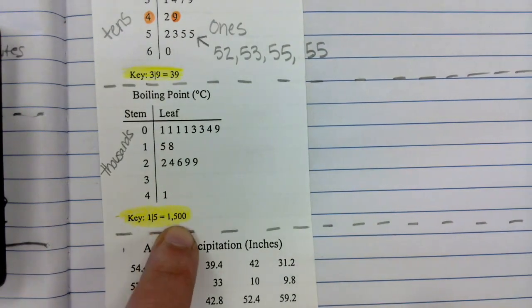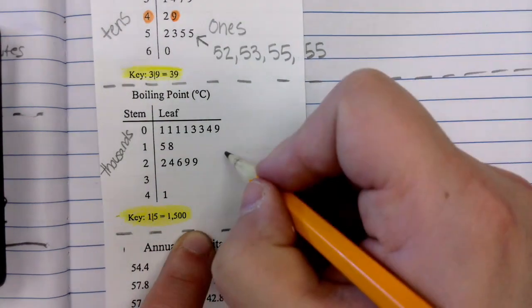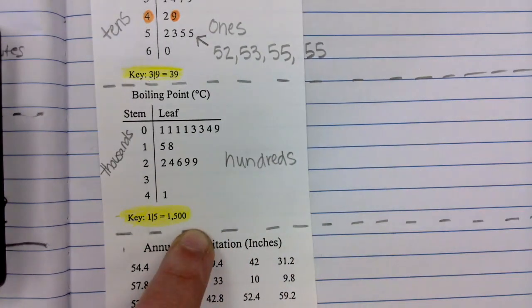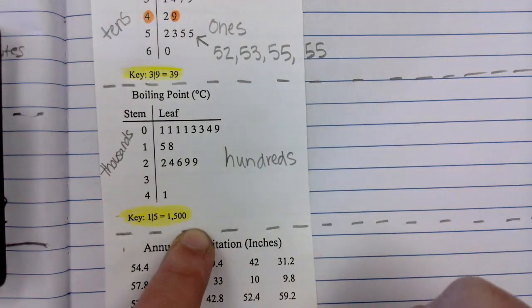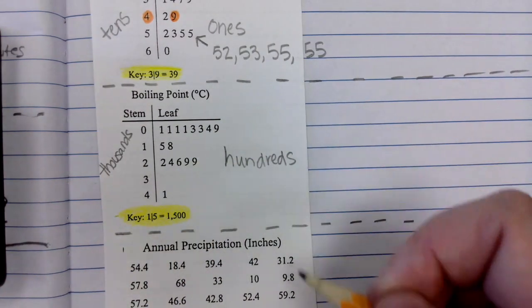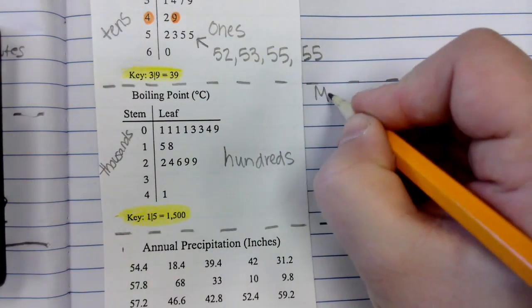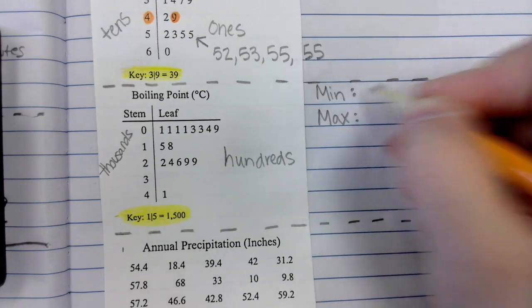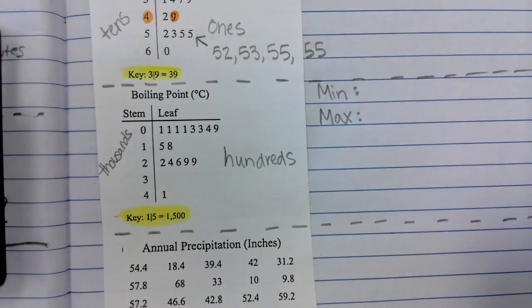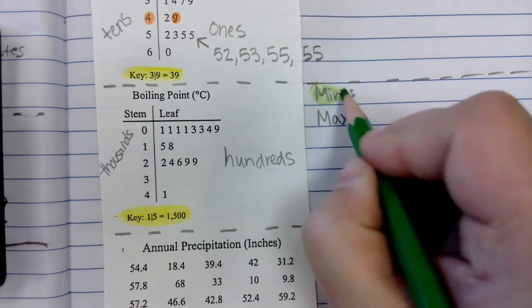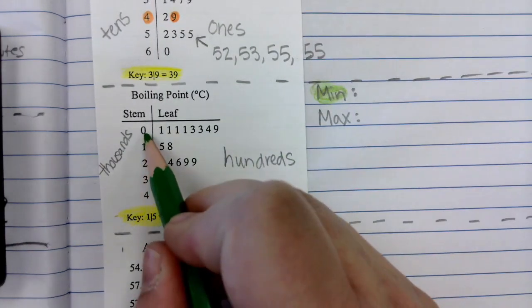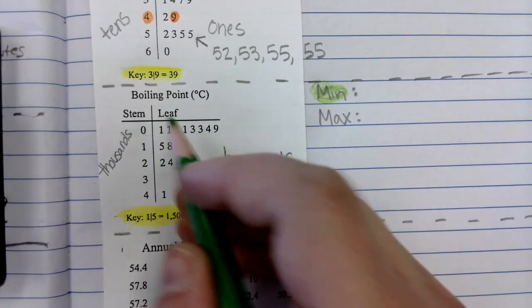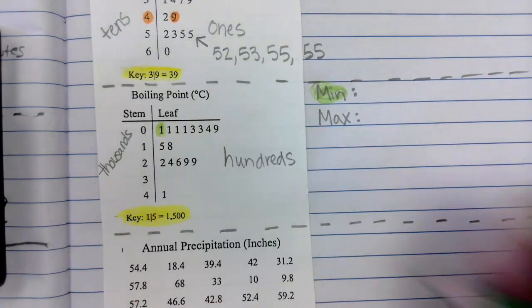All right, so a couple of things that are really easy for us to find using this stem and leaf plot is like our minimum and our maximum. What is our minimum? I'm going to go up to my least amount of thousands. I have 0 thousands. And what's the least number in that row? The 1. And so my minimum looks like 0|1, which really means what? 100. I have 0 thousands, but I have 1 in that 100 spot.